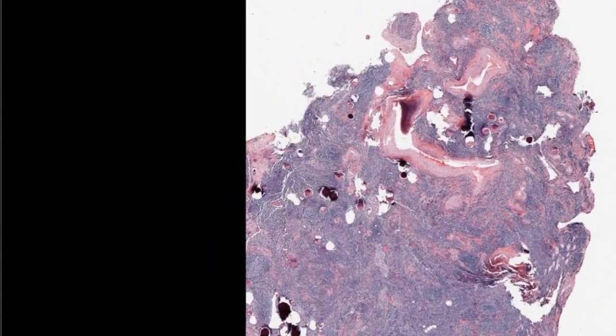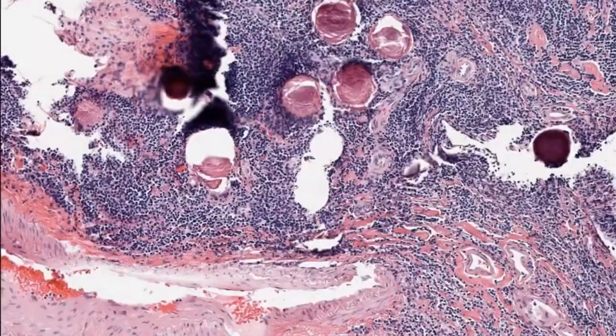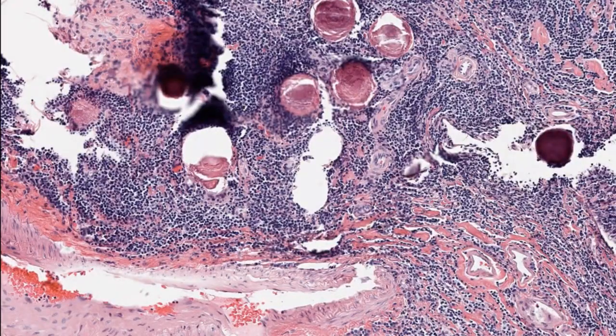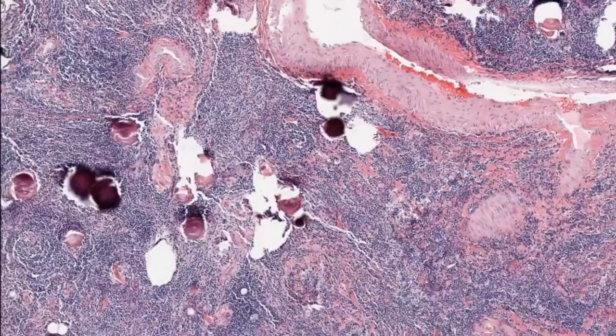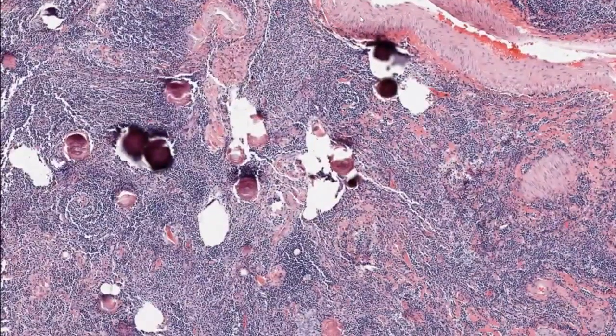And again, it's fascinating how you have these probably intramural spheroids, probably part of the choroid plexus, being infiltrated and just surrounded by this sea of small lymphocytes. Okay.